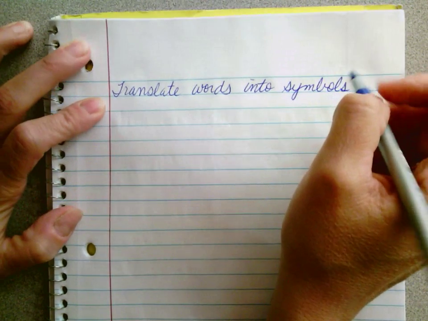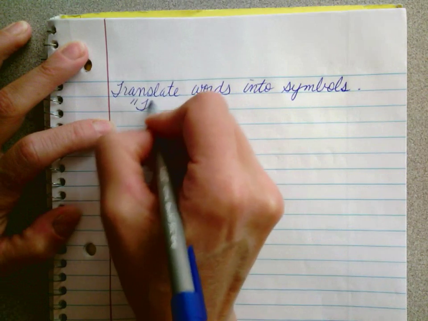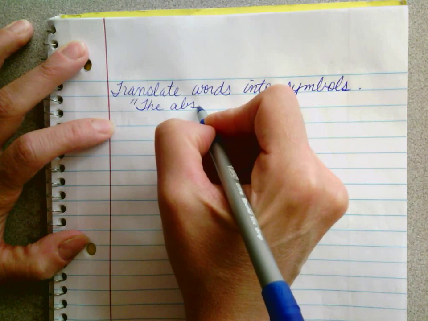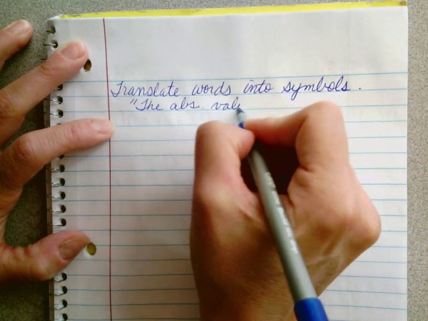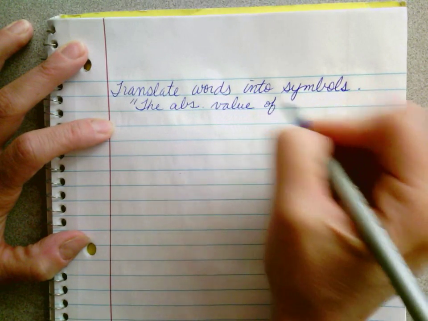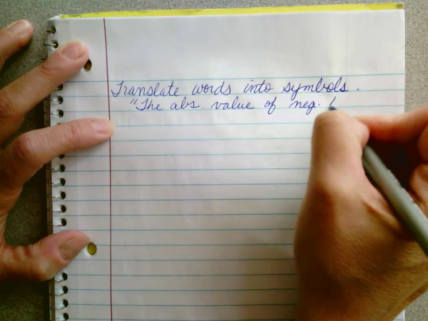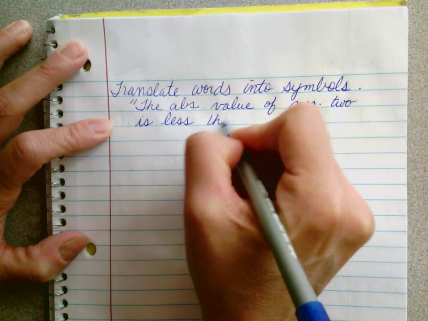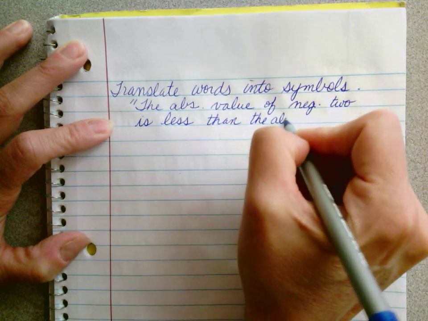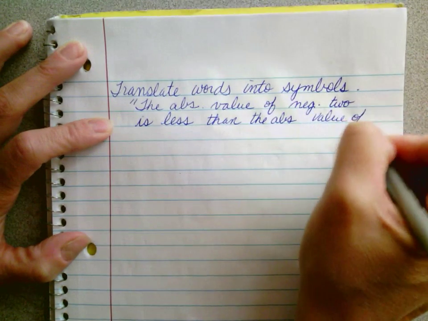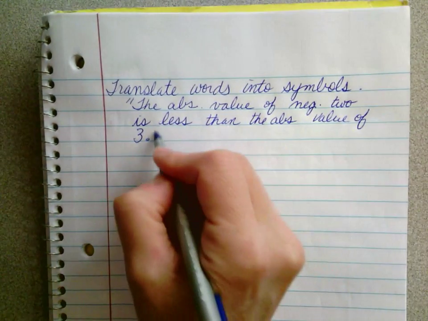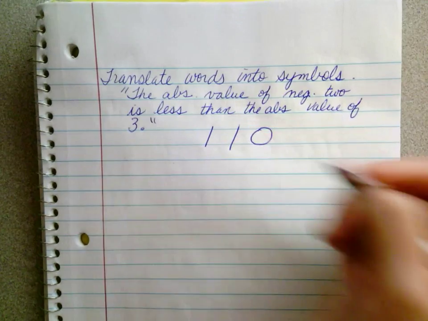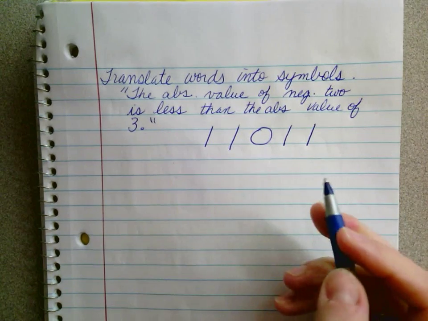We're going to translate words into symbols, and the words are the absolute value of -2 is less than the absolute value of 3. That's what we're translating. So absolute value symbol compared to absolute value symbol.